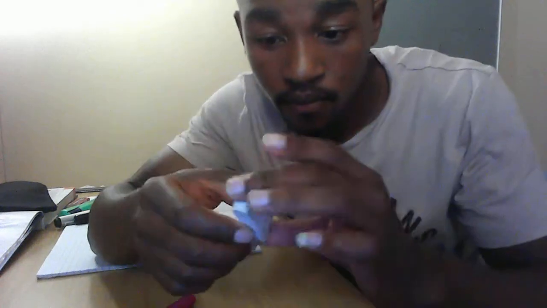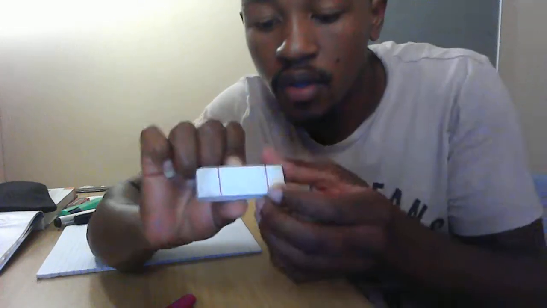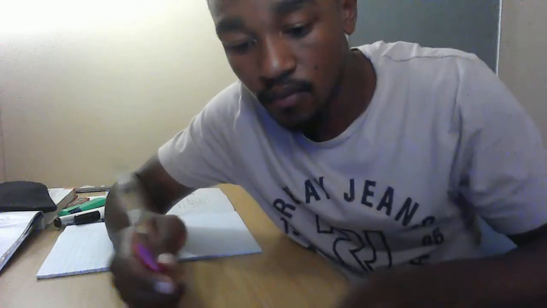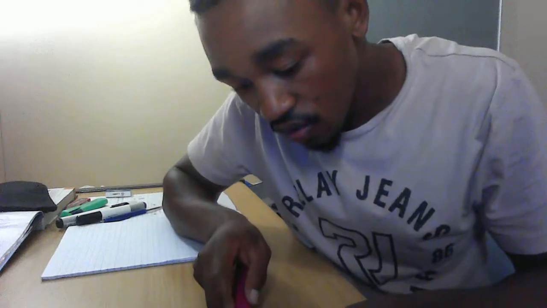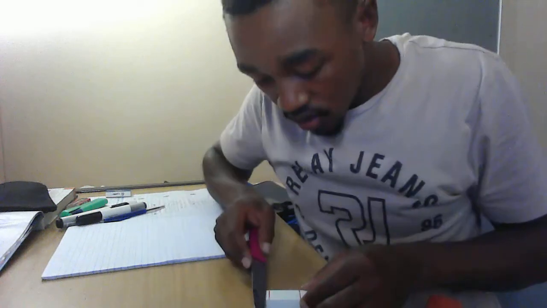Okay, and then after this, as you can see, it's still a normal landform. You're just gonna take your cutter or your blade. You're gonna slide or just cut through. Okay, let me just do this.